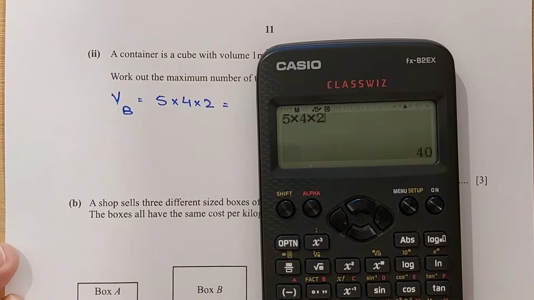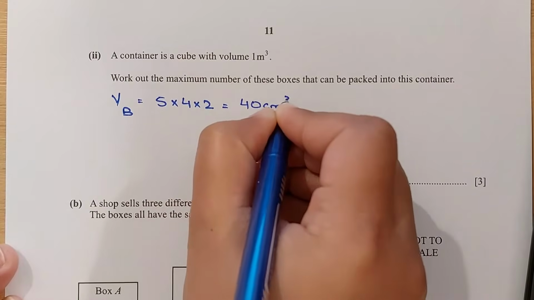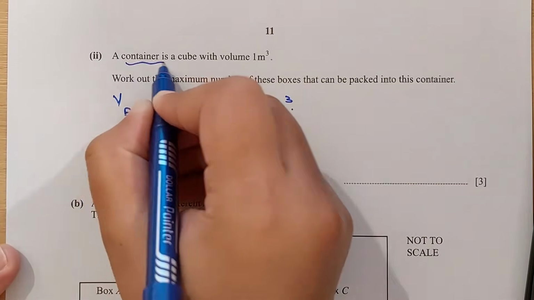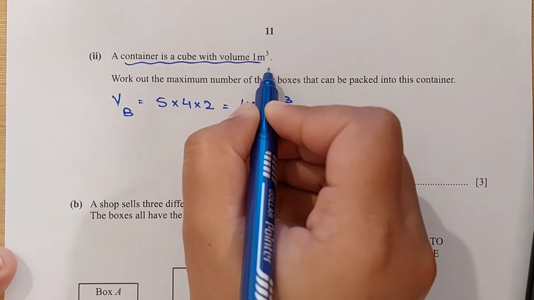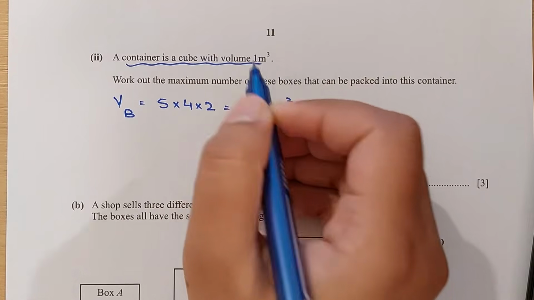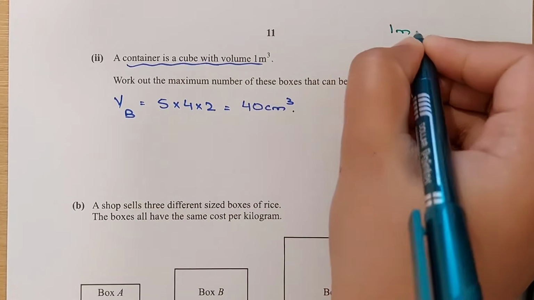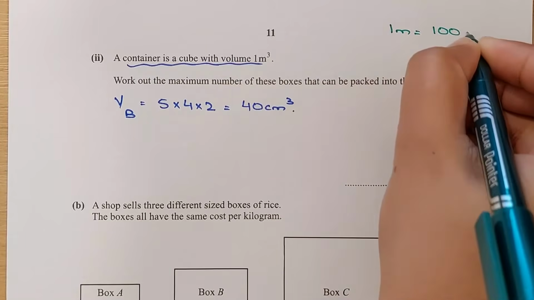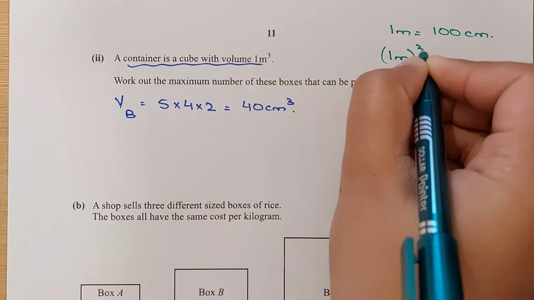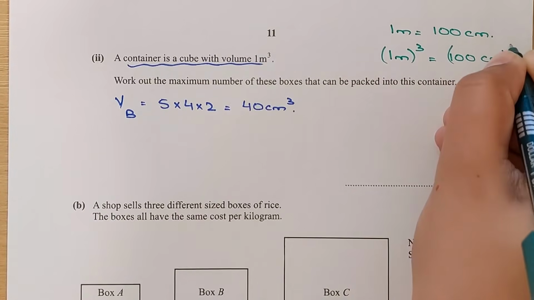This is 40 cubic centimeters. But we are given that the container is a cuboid with a volume of 1 cubic meter. We have to convert the meter into centimeters. We know 1 meter has 100 centimeters, and 1 meter cubed is 100 centimeters cubed.